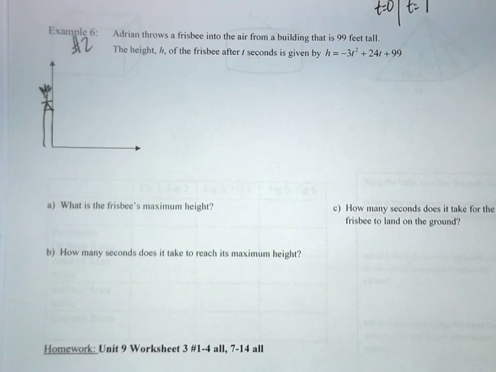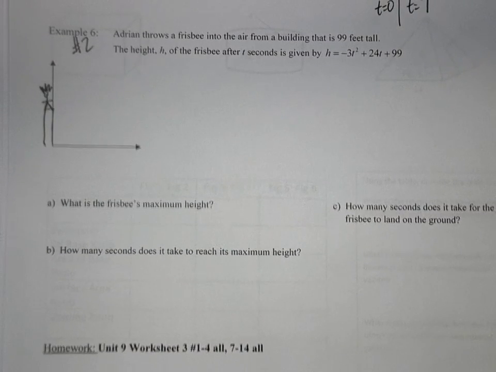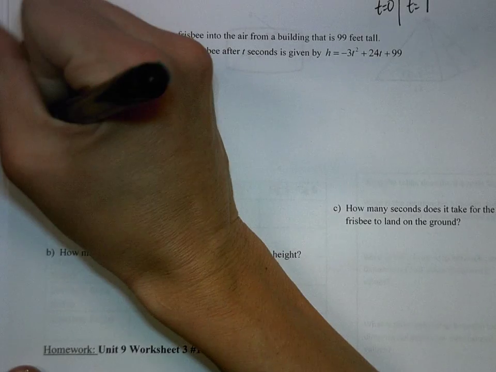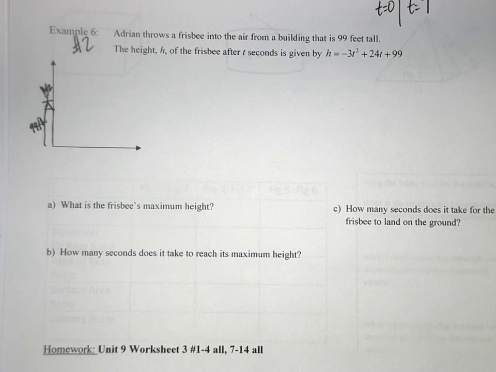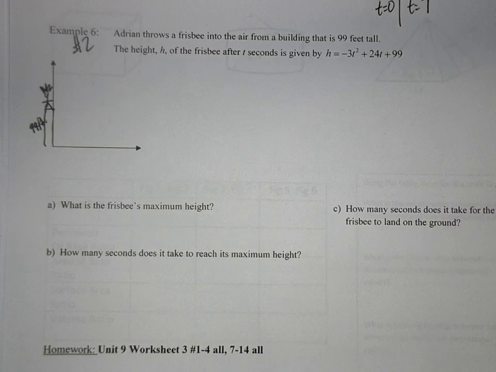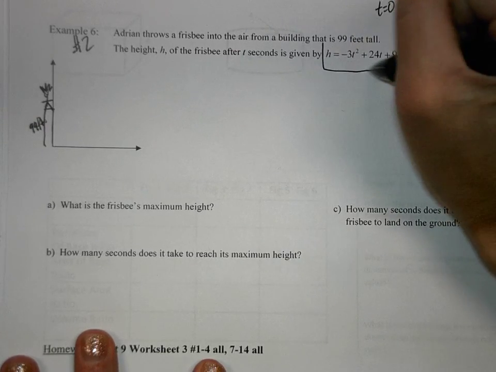Okay. He might not look like it, but he's very happy because he's standing on a building and he has a frisbee. Okay, pretty exciting. Okay, so this right here is 99 feet, is how far up he is. Now, he throws the frisbee and gets this equation.